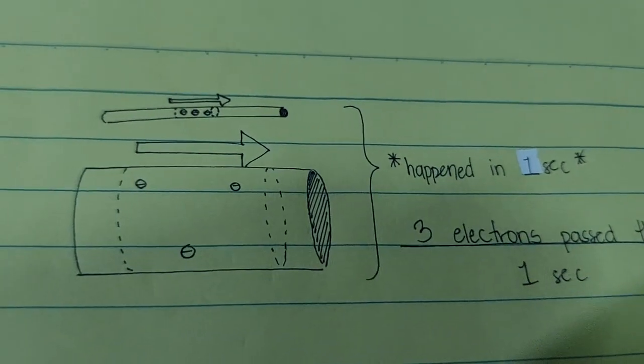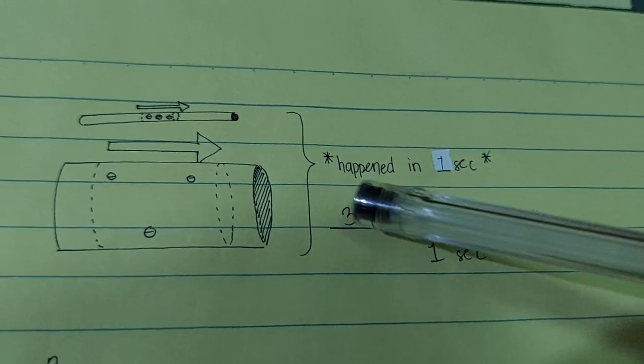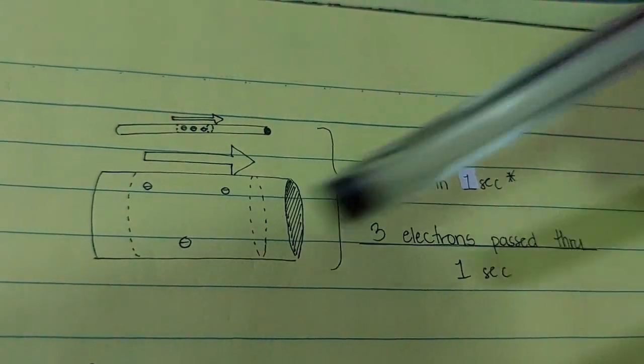And the problem that we have here is that both of these situations have the same current, right? 3 electrons per second. But if you think about it, shouldn't one current be way faster? So here's how we solve that problem.